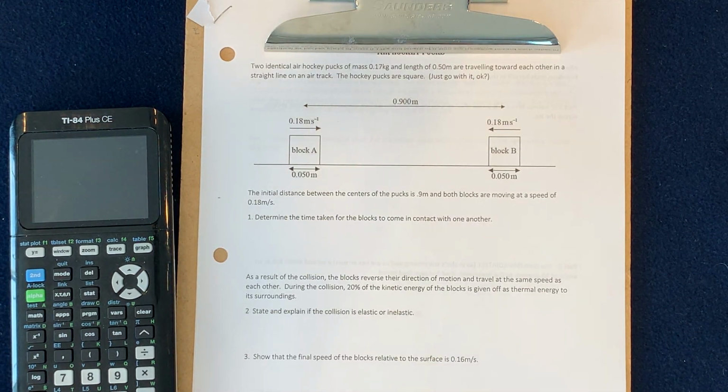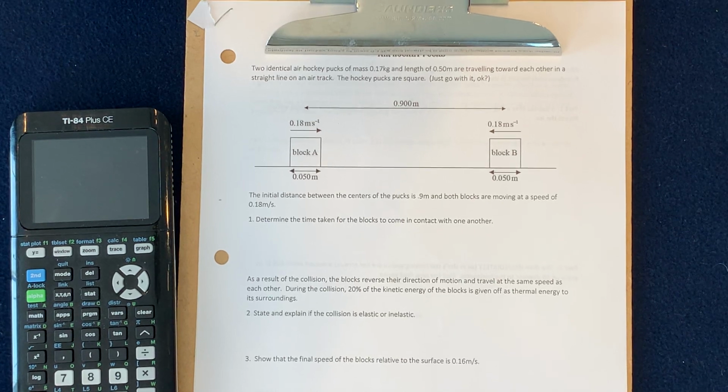Okay, time for air hockey pucks. It says two identical air hockey pucks of mass 0.17 kilograms and length of 0.50 meters are traveling towards each other in a straight line on an air track. The hockey pucks are square. Just go with it.